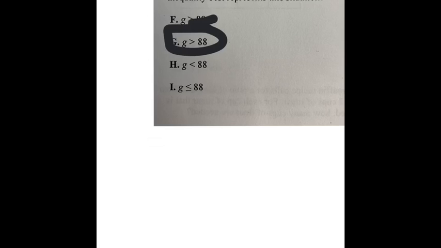This one does work. This one says G is less than 88, so it doesn't work. It just says G is less than or equal to 88, which also doesn't work. So our answer is G is greater than 88 because it has to be higher than 88. If it's higher than or equal to, then I would have circled the top one.